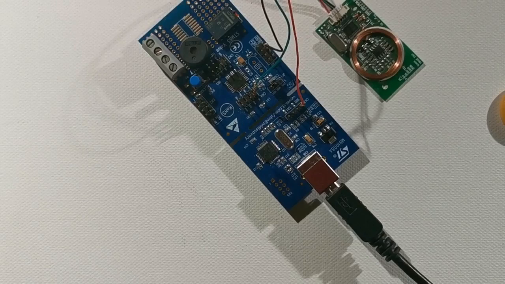Just 3 wires connect the boards, plus and minus 5 volts supplied by Discovery and 1 data output wire from the reader. The image also shows the additional components that I have added to Discovery, namely a 4-way terminal block, a buzzer and a relay.